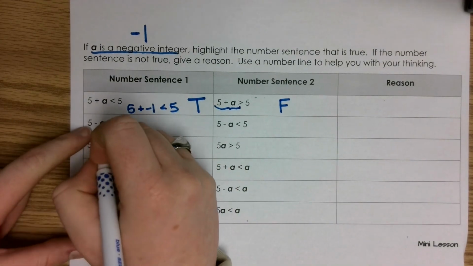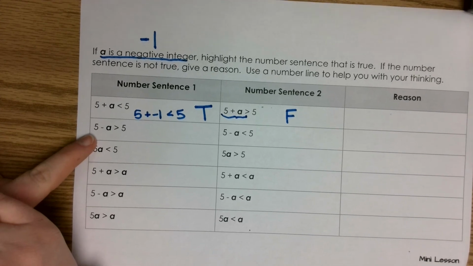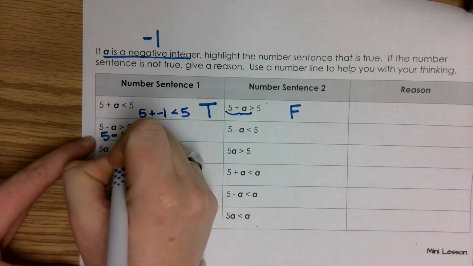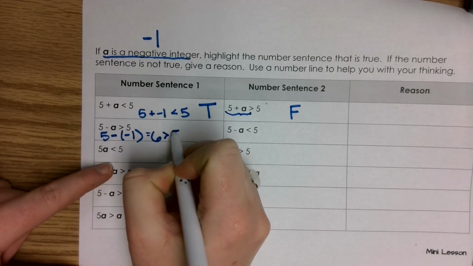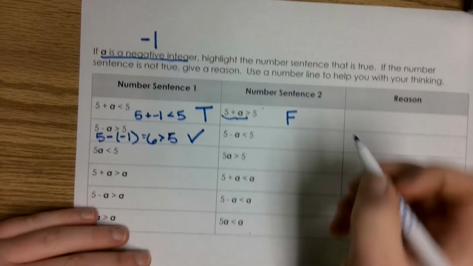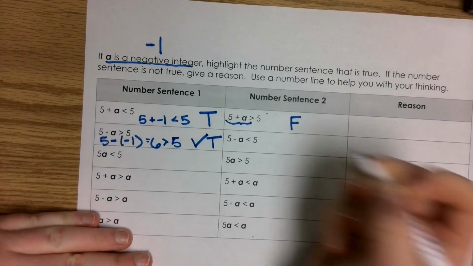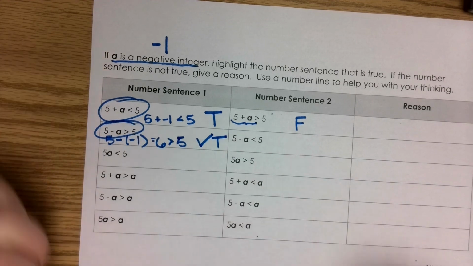Remember, 5 minus a negative value, or removing a negative, is the same thing as adding a positive. So 5 minus -1, that'll be equal to 6, and that is greater than 5. So that will work. 5 minus A, nope. So again, we're supposed to circle them, but I'm doing check marks in true. So this one's true, this one's true.